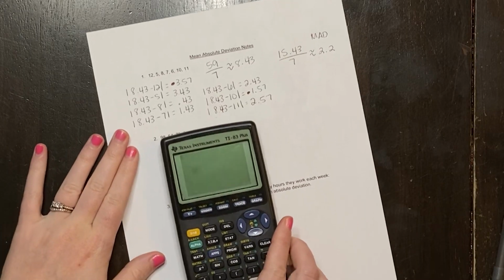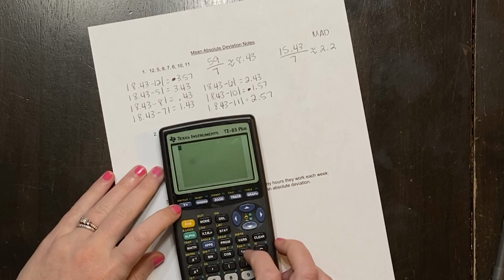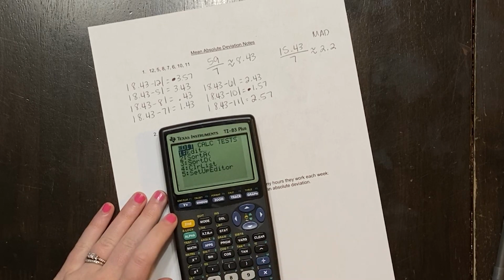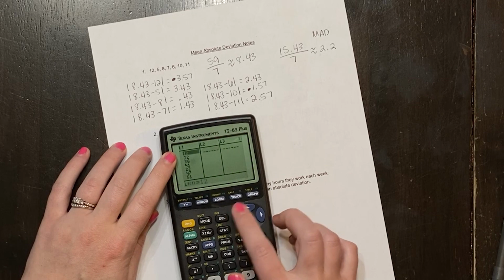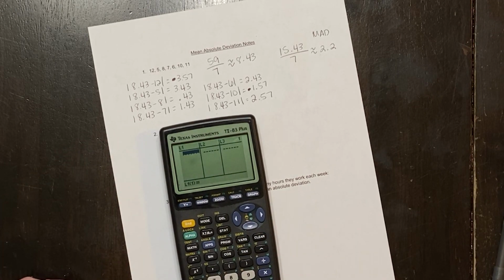I'm going to do the next one, but actually the next 2, I'm going to show you how to do on your calculator. It will be much, much quicker. So when we do it on a calculator, go to your stat button, and then number 1 is edit. And we're going to clear out anything that's there if there is something there.